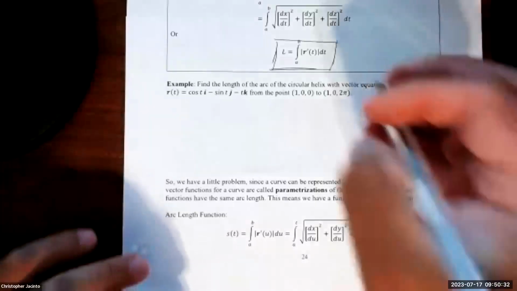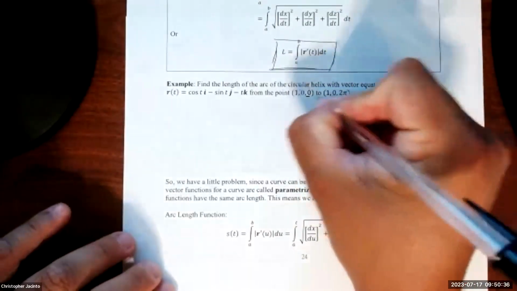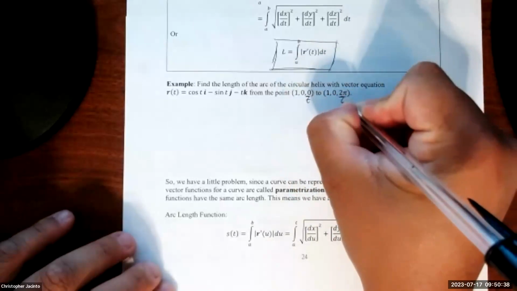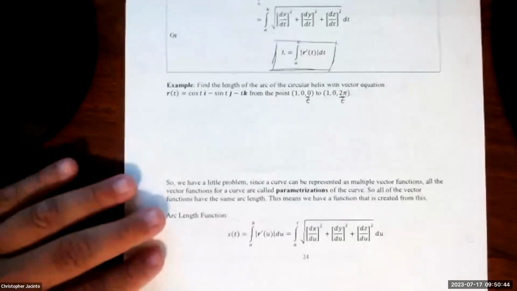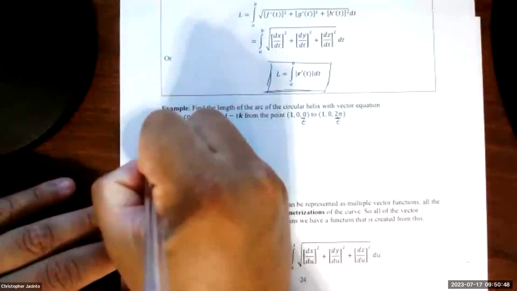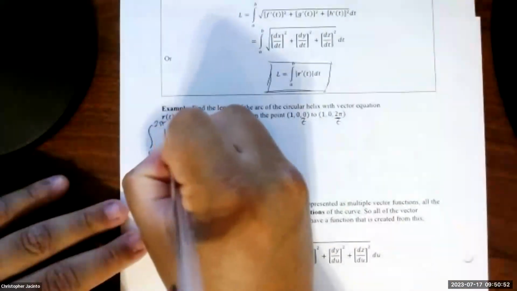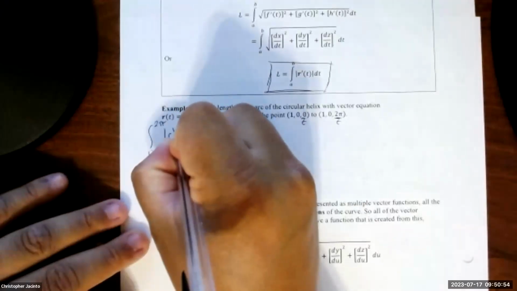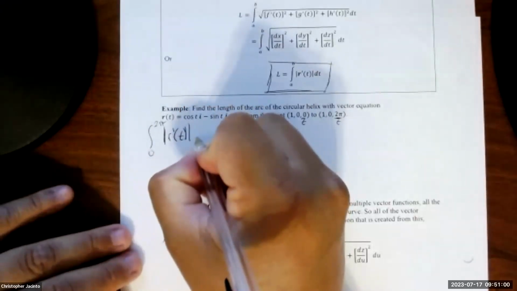Just like previous sections, it's hinted: that's the t variable, x, y, and t. So if I follow this format, we're going to find the integral from 0 to 2 pi of the magnitude of the derivative vector with respect to t. I keep saying arc length.